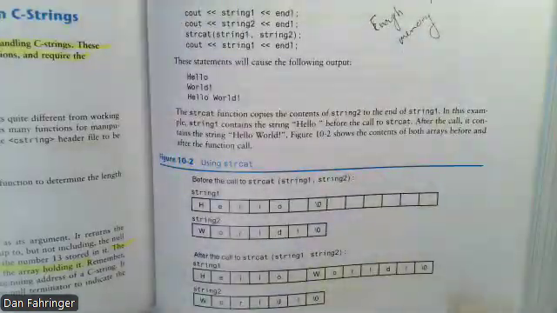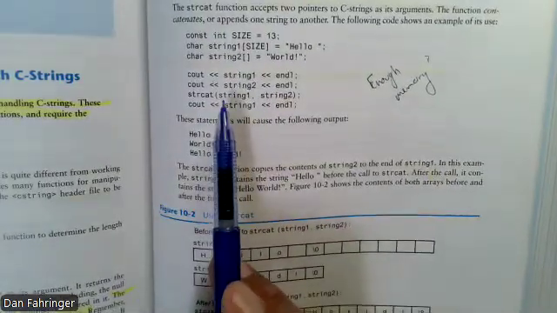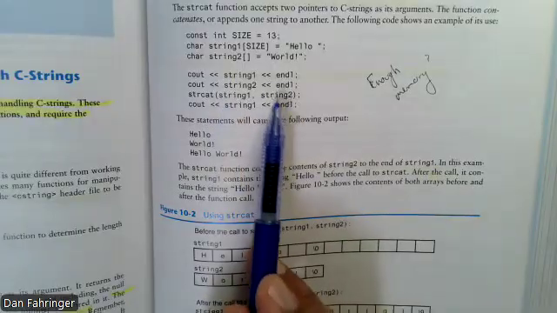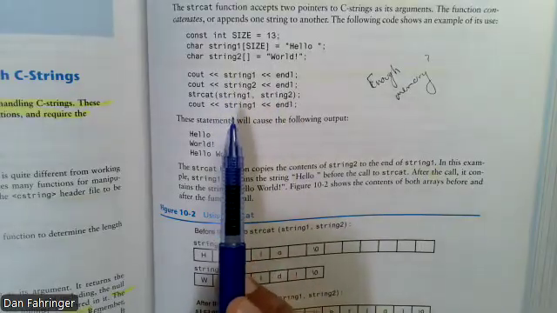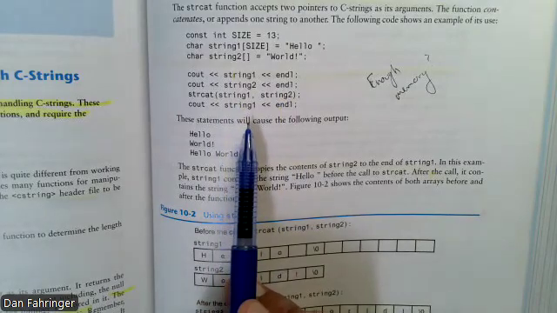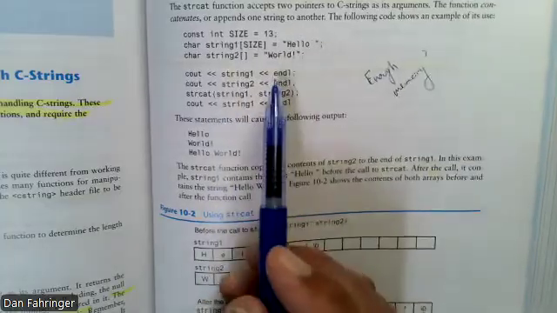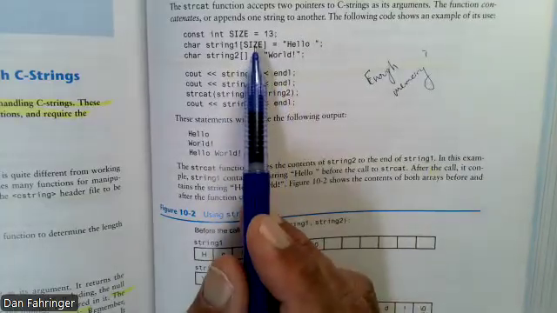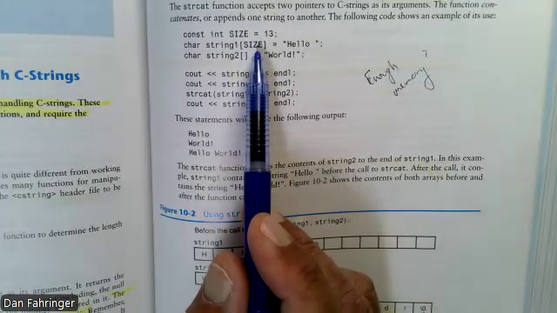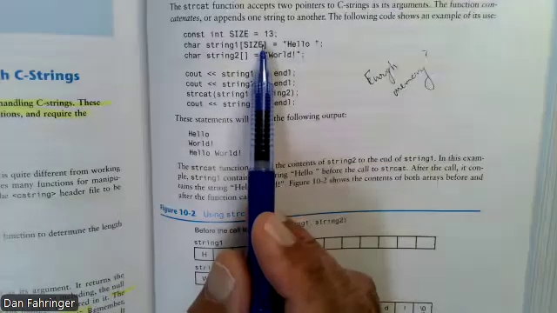Okay. Questions. Then there were some library functions we got to work with, like I want to take a string 2 and add it to the end of string 1. Does anybody know what the bad thing was about working with these C strings? Well, what's the bad thing about working with arrays in C++? Anybody remember? They're limited in size. Right, the size is a problem.